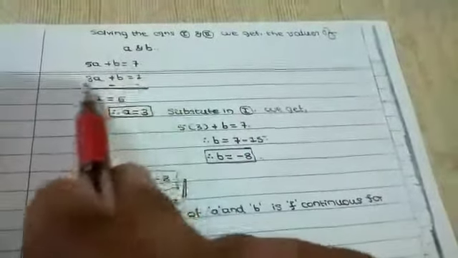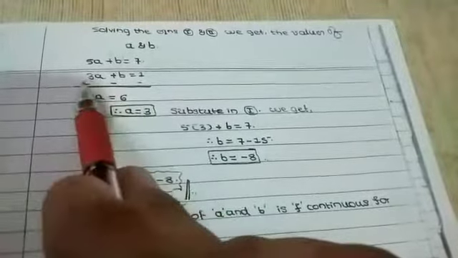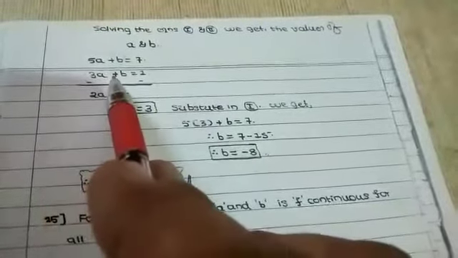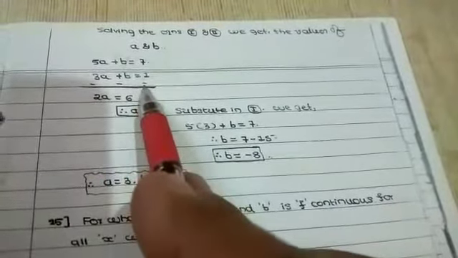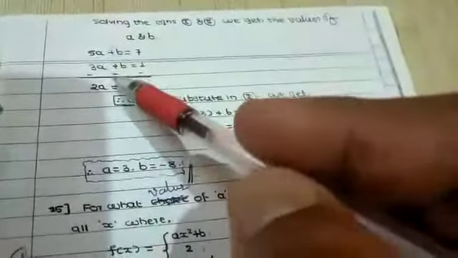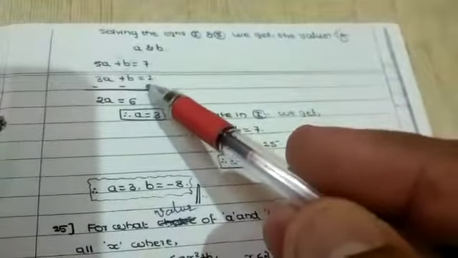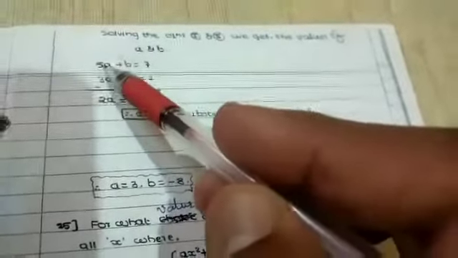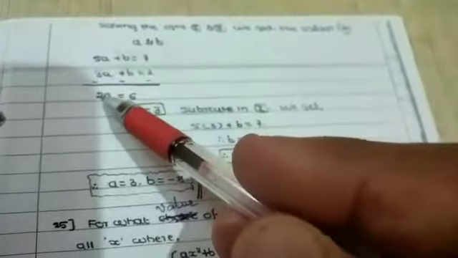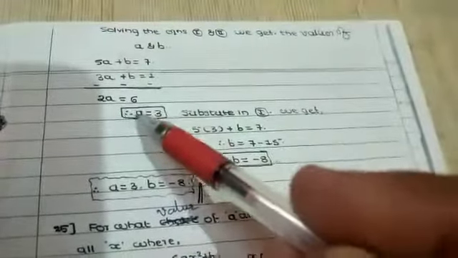Just write the two equations, simple. Subtract them: plus becomes minus, and so on. Plus b minus b gets cancelled, and 7 minus 1 becomes 6. 5a minus 3a becomes 2a. 2a equals 6 means a equals 3.